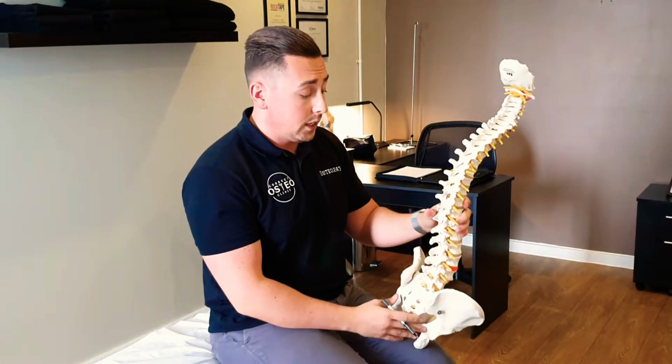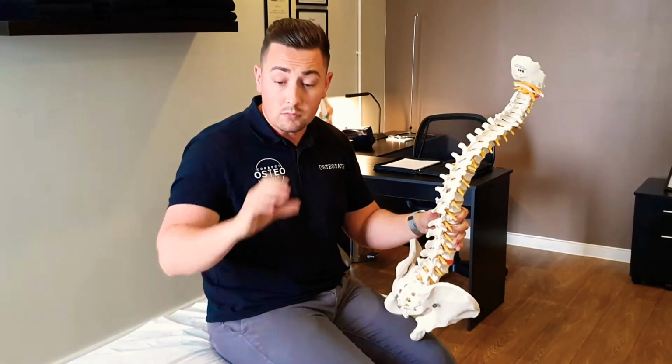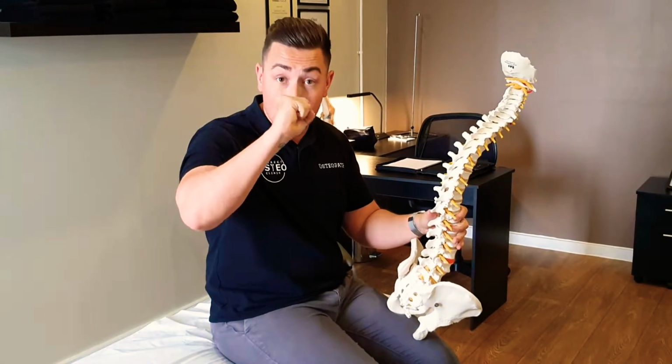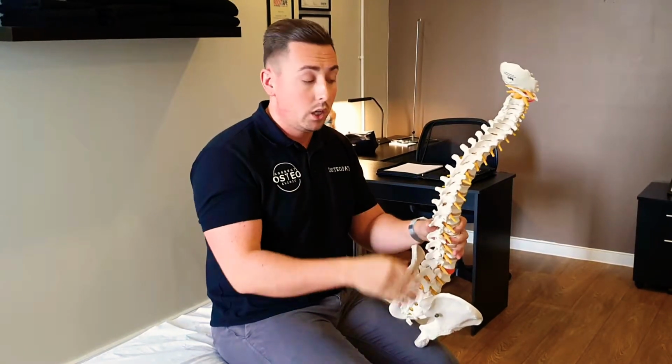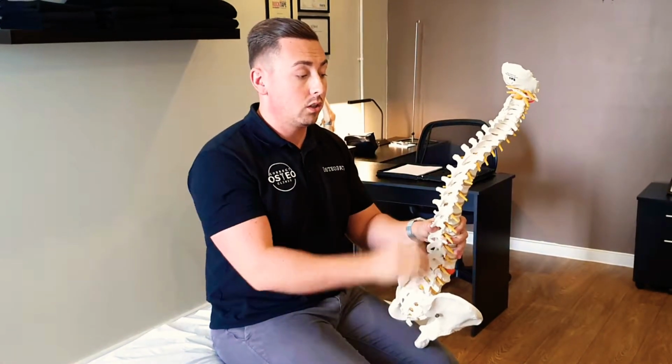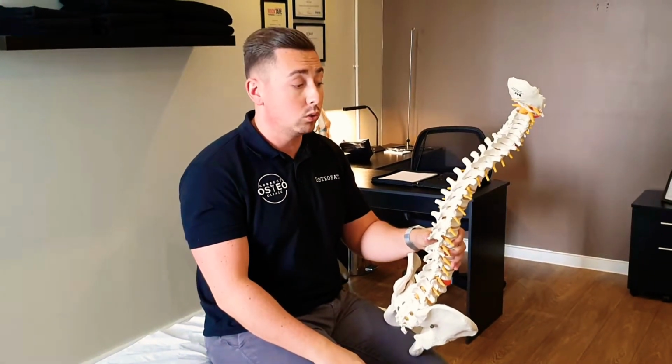Alright, so central stenosis is where there is a narrowing of the spinal canal, so the area where the actual spinal cord runs through. So that's what can cause that problem. Multiple issues can actually cause that.